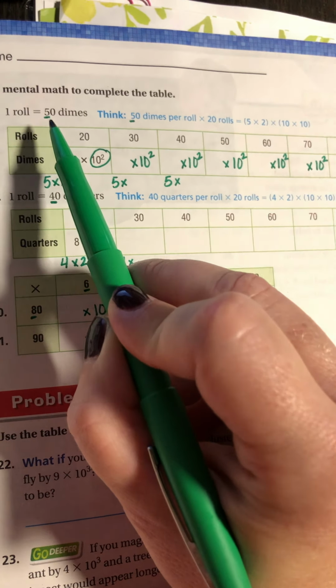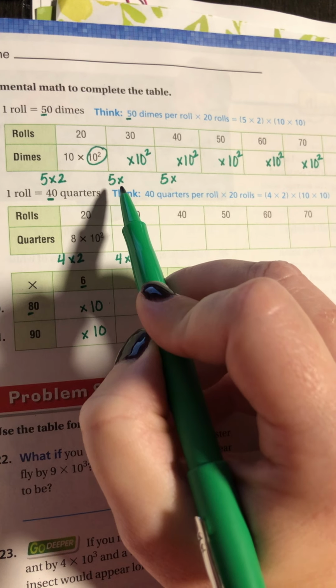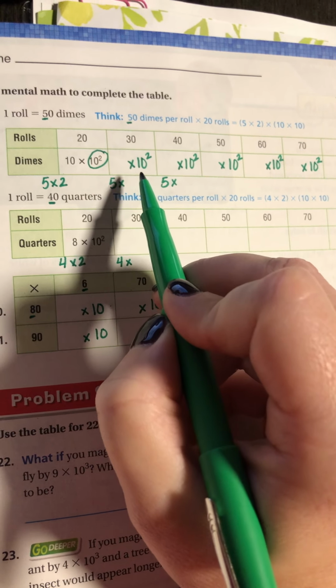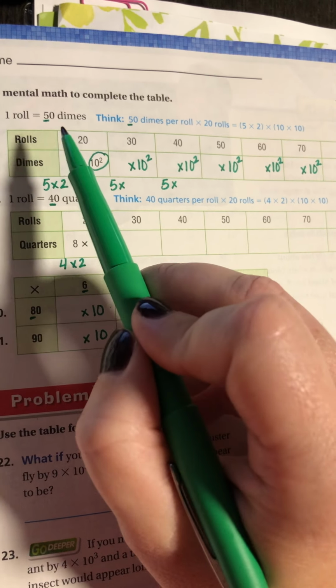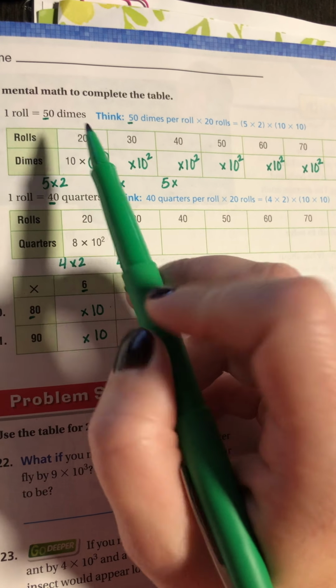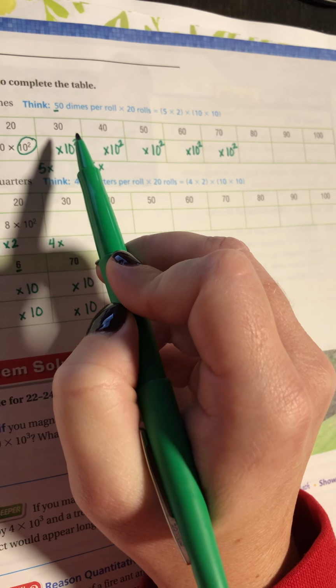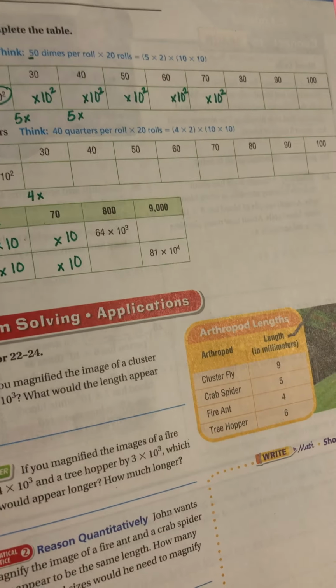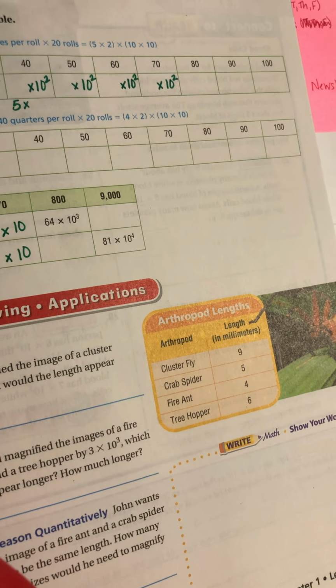So I'm always going to use that 5, and I'm going to multiply that 5 times something. It's always also going to be 10 to the second power because we have the 0 in the 50, and all of these numbers up here only go to 1, 0, except for 100. And then I'll show you that one.